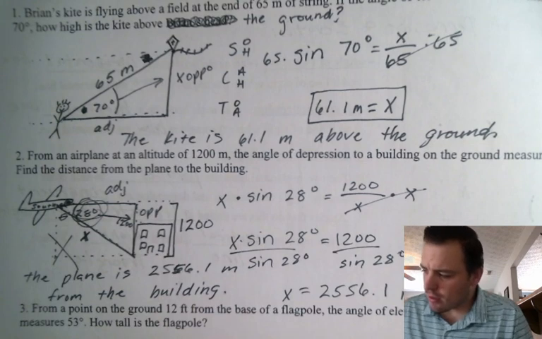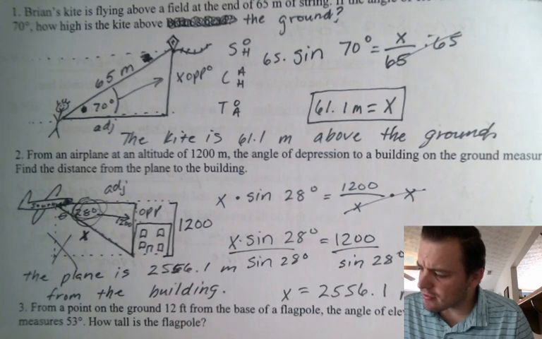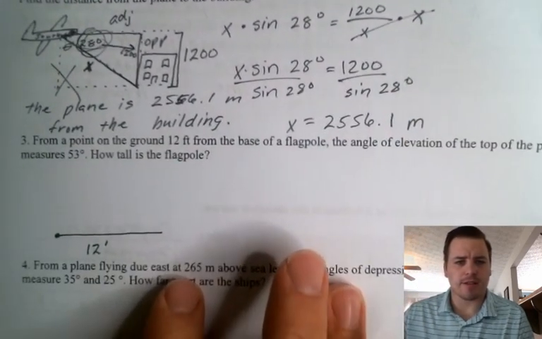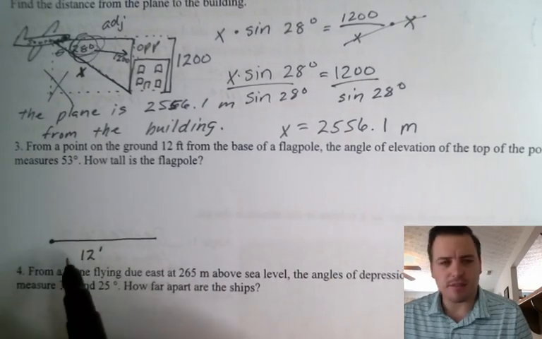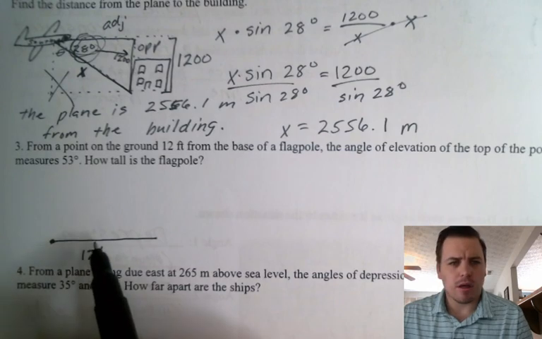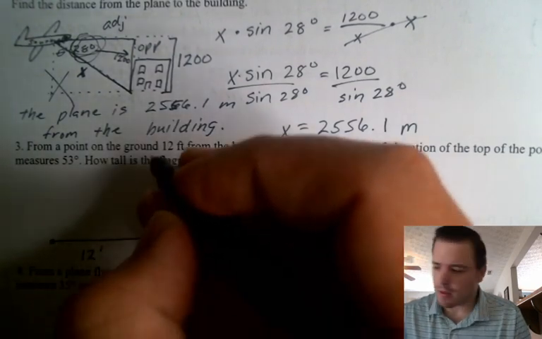So we have this distance from a point on the ground all the way to the base of a flagpole, which is 12 feet.